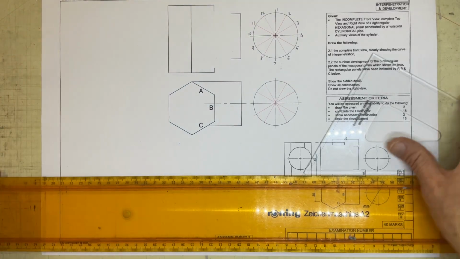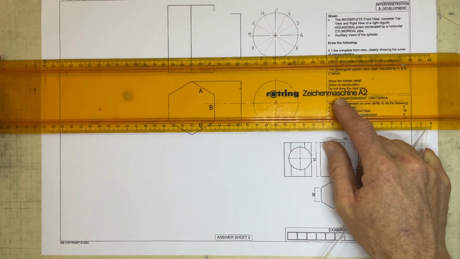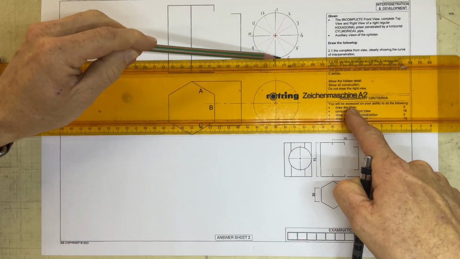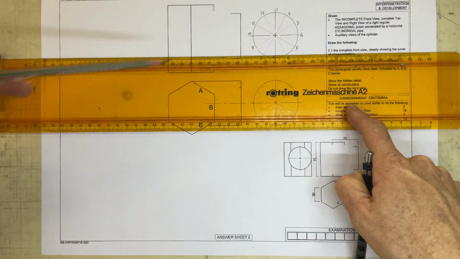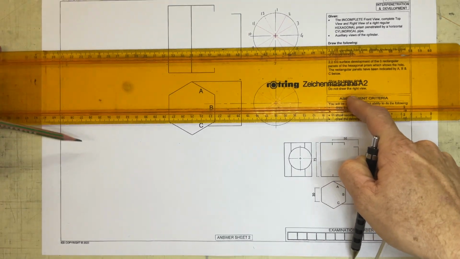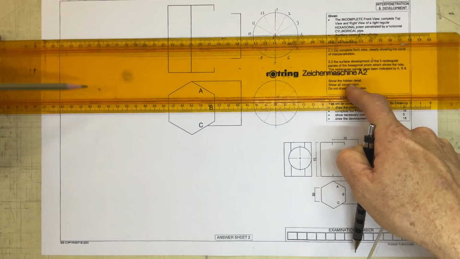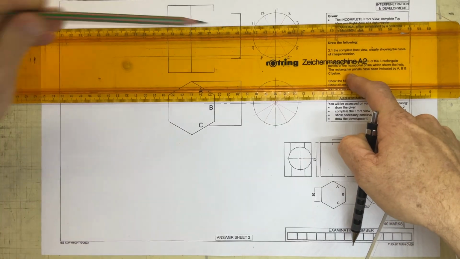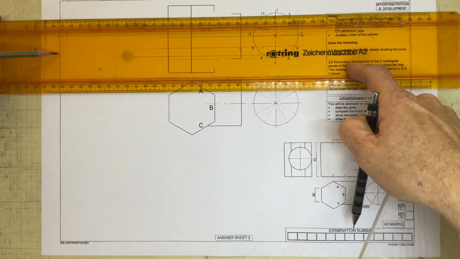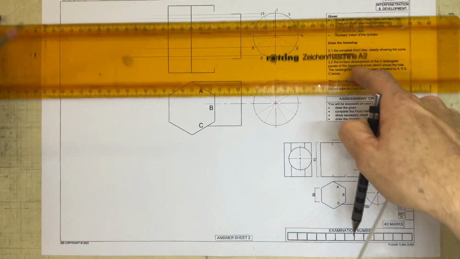Right, once I've got that, I'm then going to take this information across into this drawing over here. Just take some lines coming across from these points. These are all construction lines. I'm doing them in color just so that you guys can see them more clearly, but they should be construction lines. Even if you are using color as your construction lines, they need to be very light.